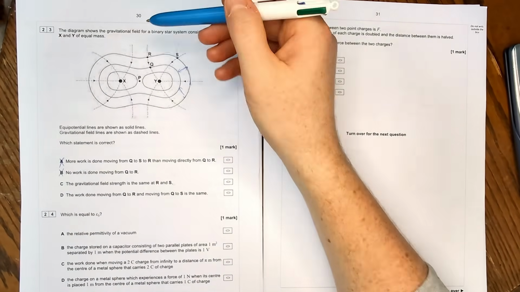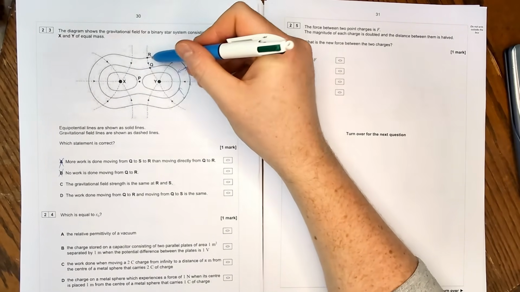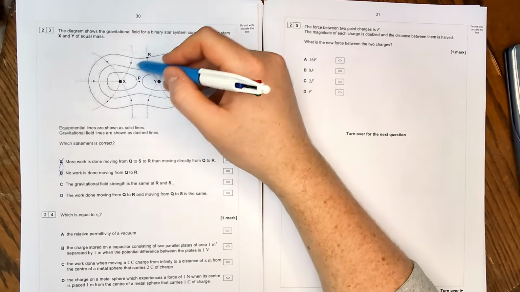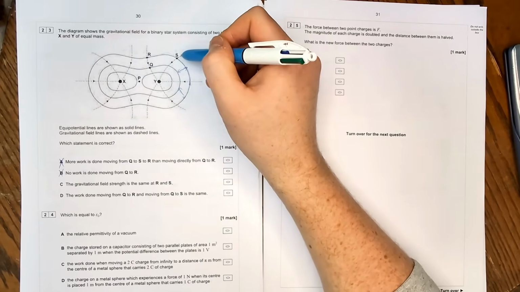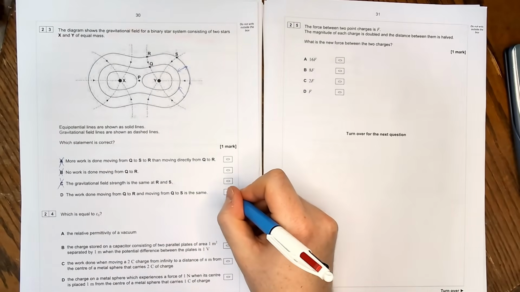Yeah, that's not going to be the case because of the overall gravitational field strength at R. Because R is closer to X, even though they're a fairly similar distance from Y, it's going to experience gravitational field strength from there as well, and a different amount to S, so it won't be C. Process of elimination, that gives us D. I'll explain why this one is correct.